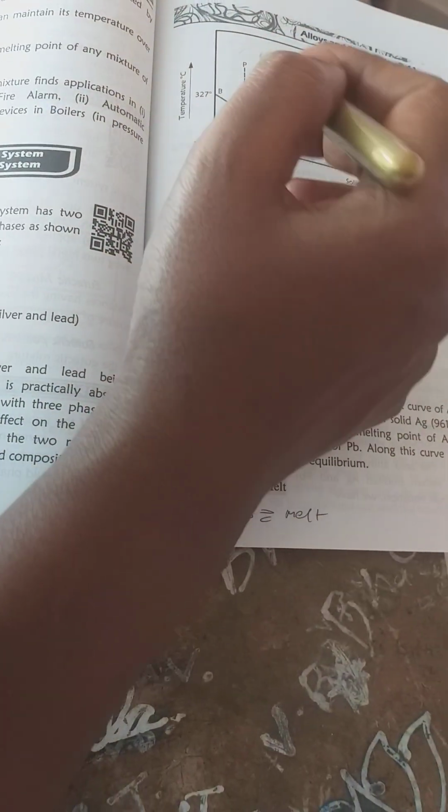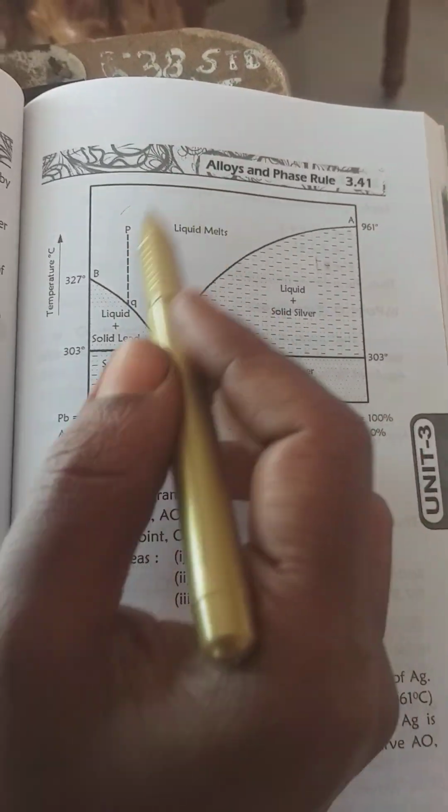And now coming to the area above AOB. So considering this area above AOB, here both lead and silver exist in the form of melt. So a single phase is existing.